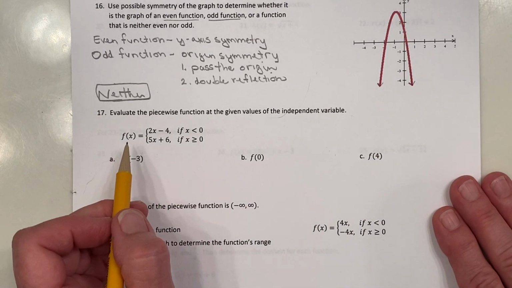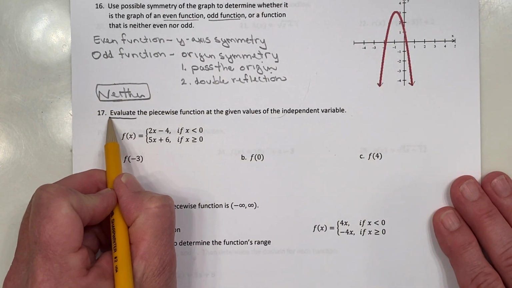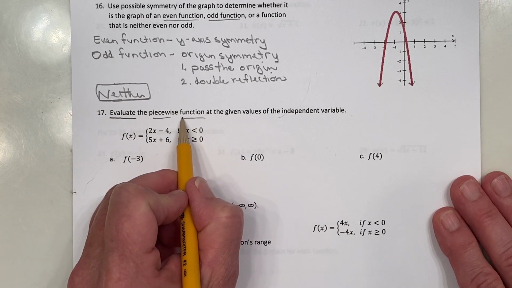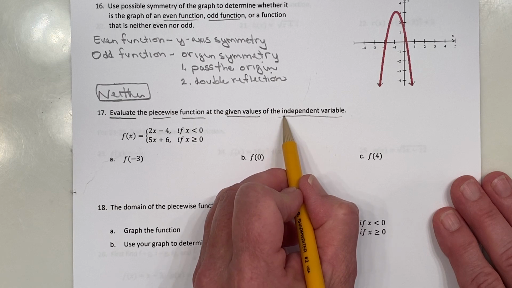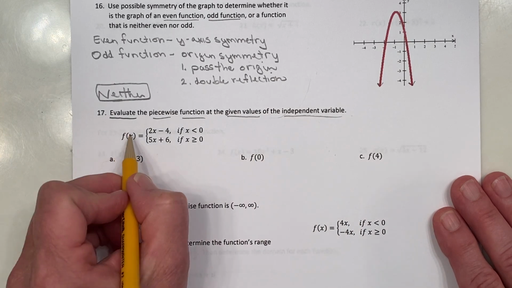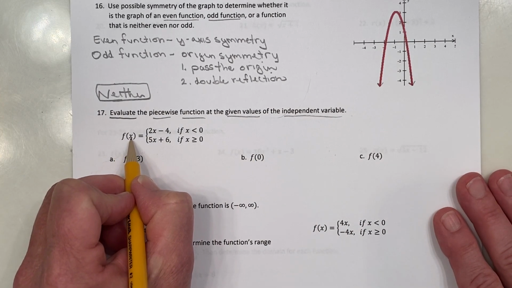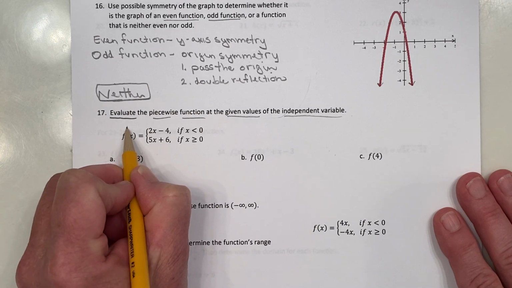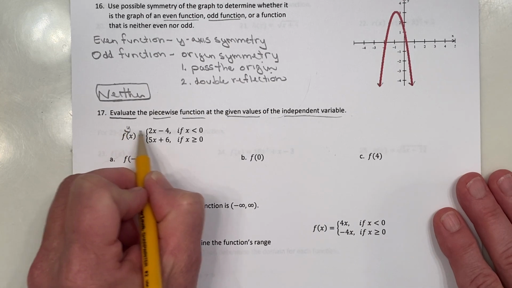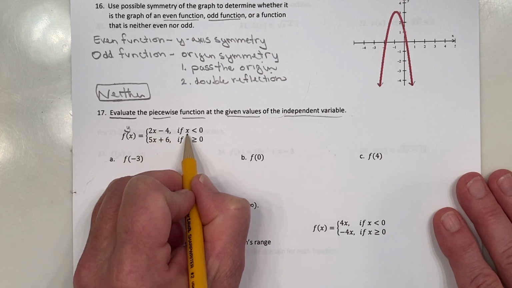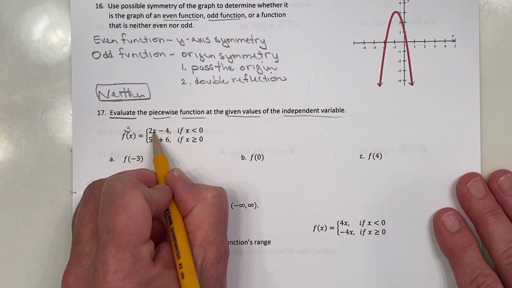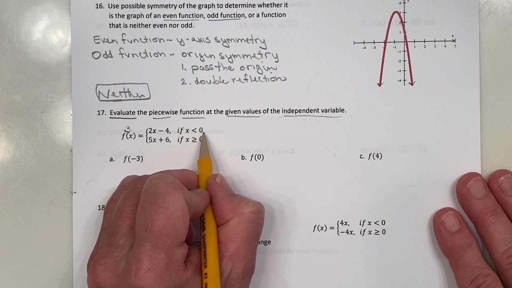All right, 17 says evaluate the piecewise function at the given values of the independent variable. So here we have presented a piecewise function. So f of x, which can also be thought of as y, is equal to the equation 2x minus 4, as long as the x values that we plug into this equation are less than 0.